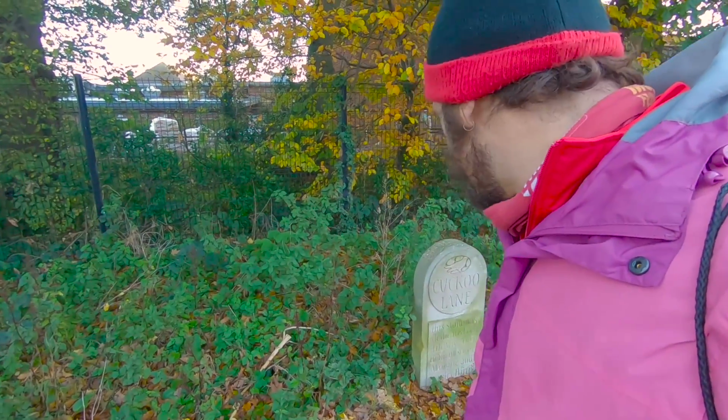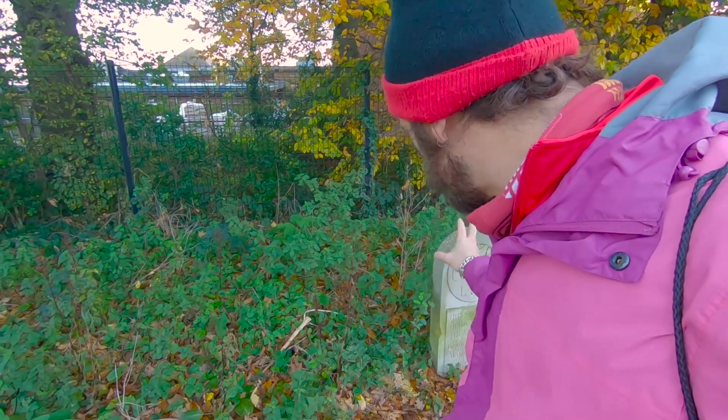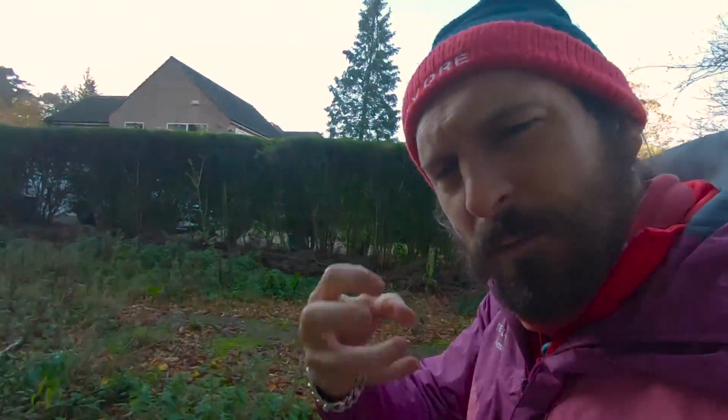It's another stone placed. We've got quite a few of these sorts of stones in the United Kingdom, marking distances, marking ways, marking routes.